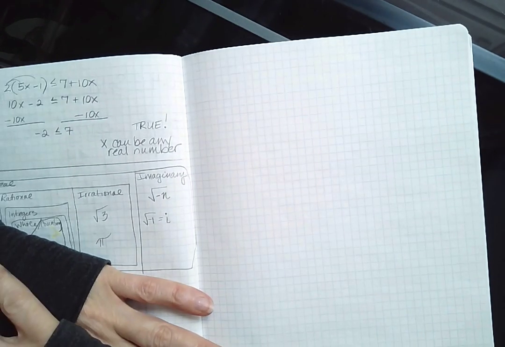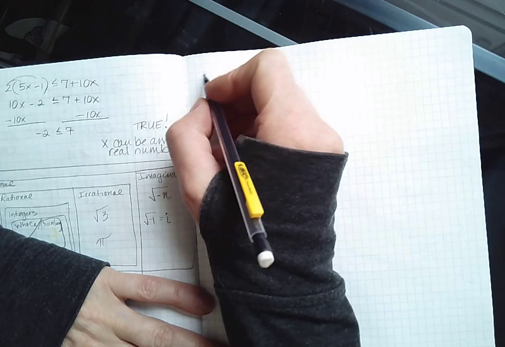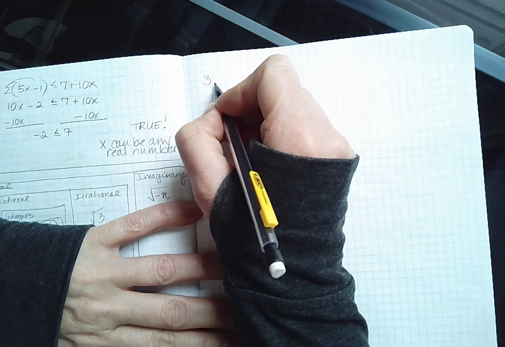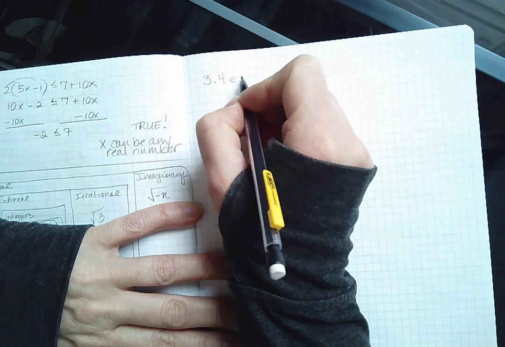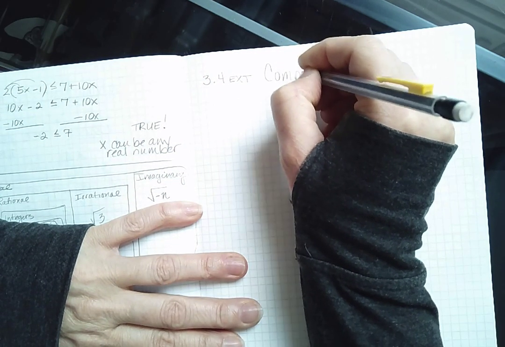Hi folks, we're back again. So we're going to continue on from where we left off. We're actually on an extension section called 3.4 extension, and this has to do with compound inequalities.